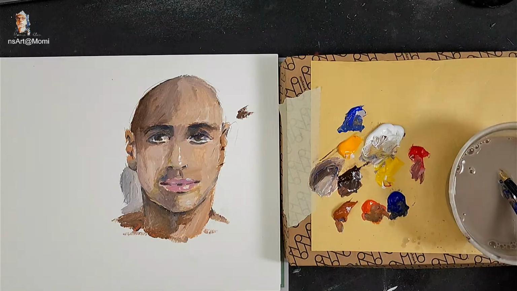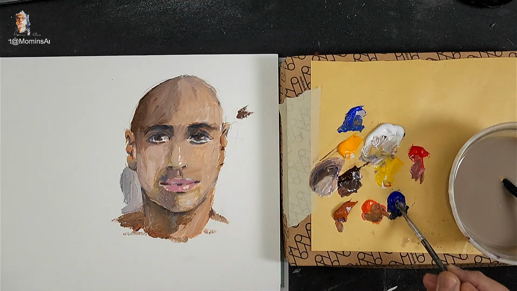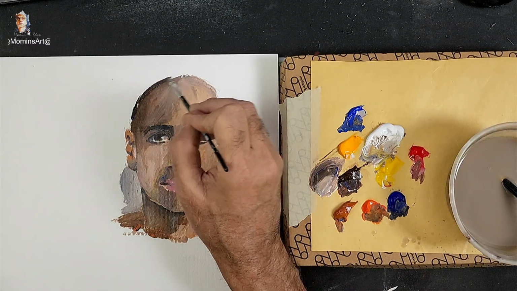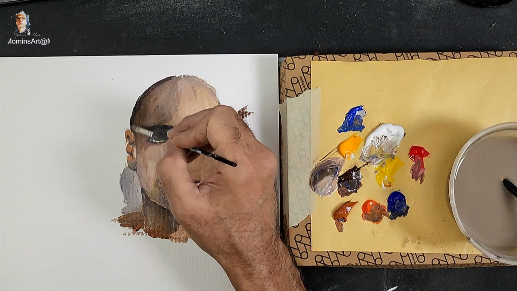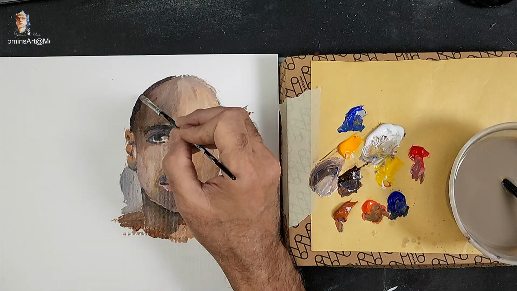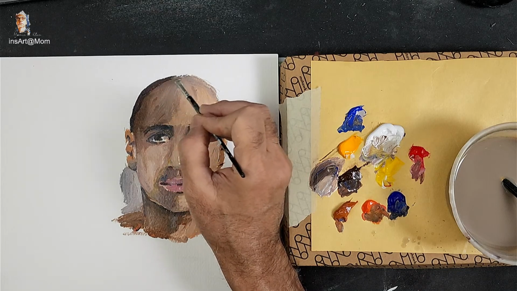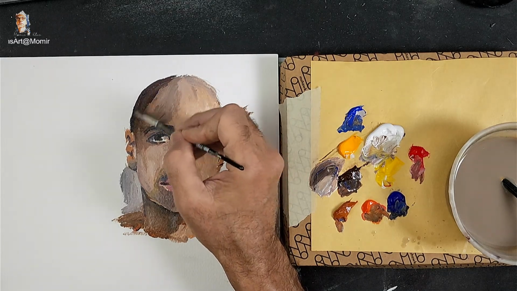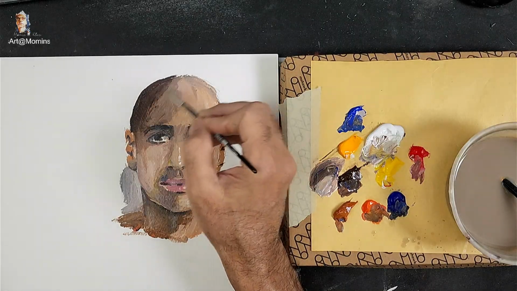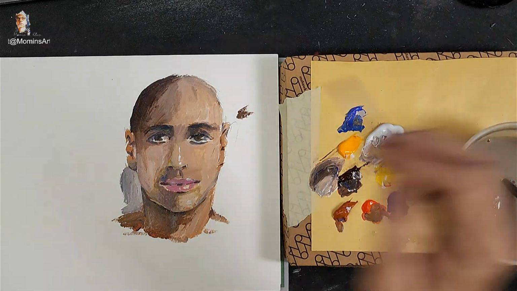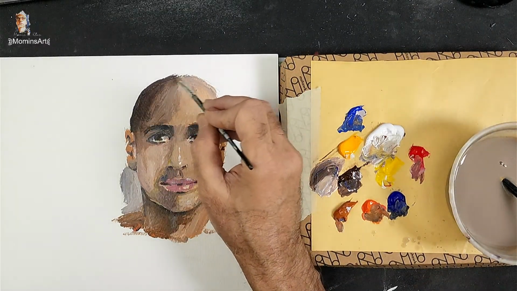All right, so let's stop here, and let me just put something. Since I have a lot of color in my palette, let's put this dark value here. This gradient type of wash here. Okay.